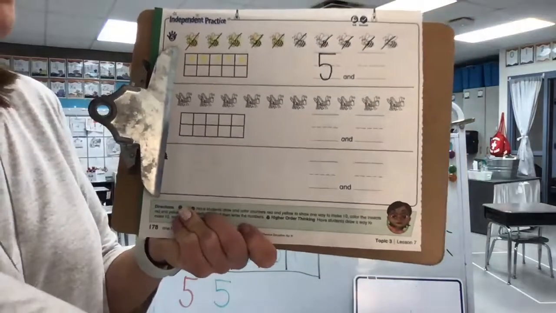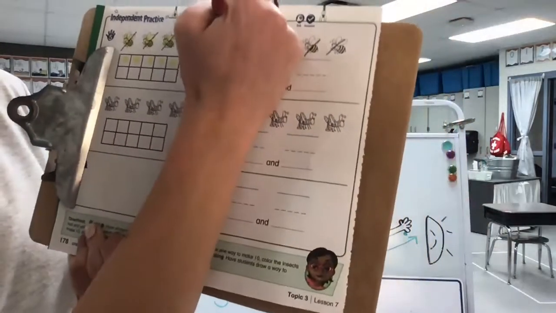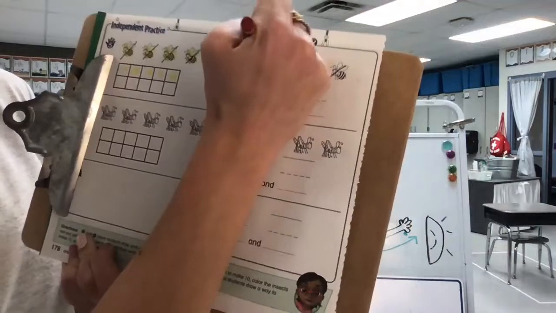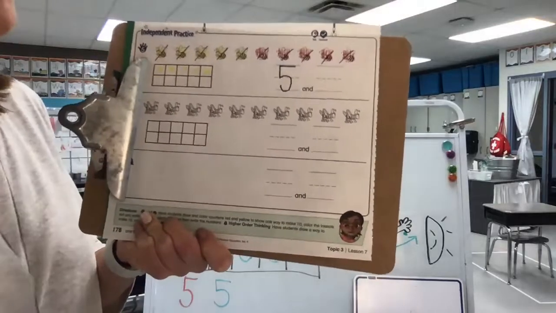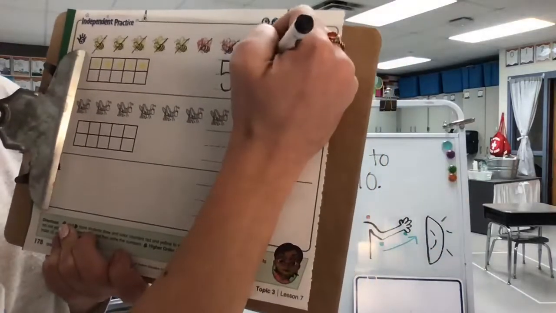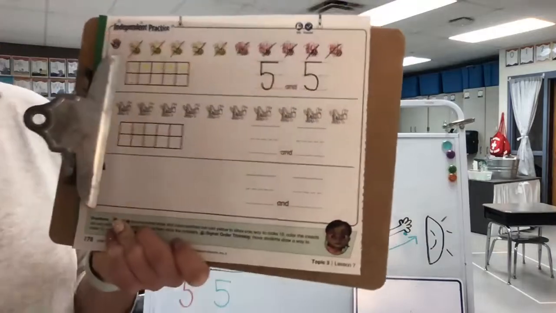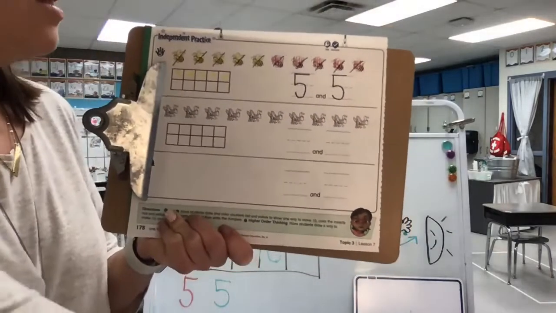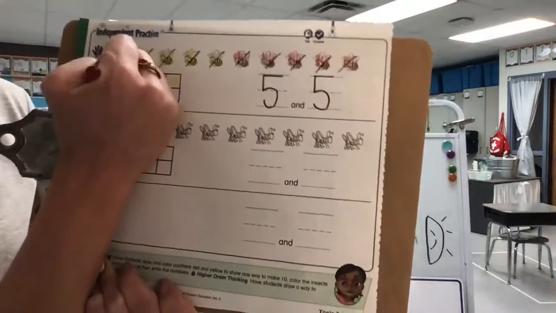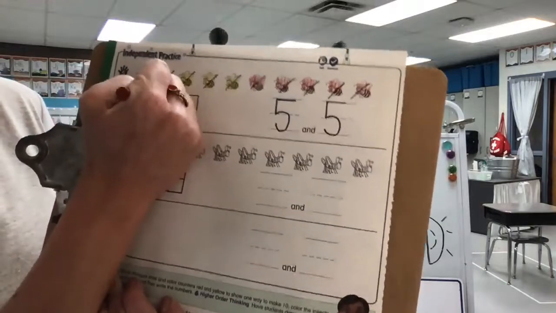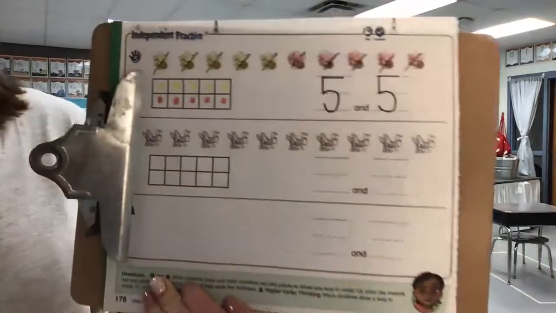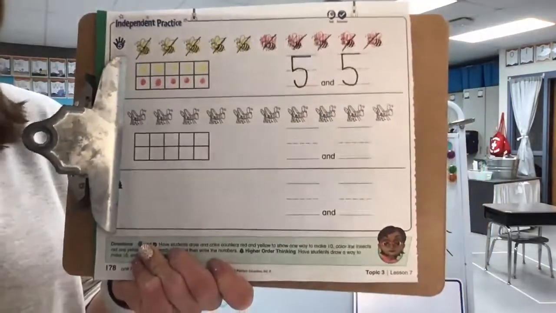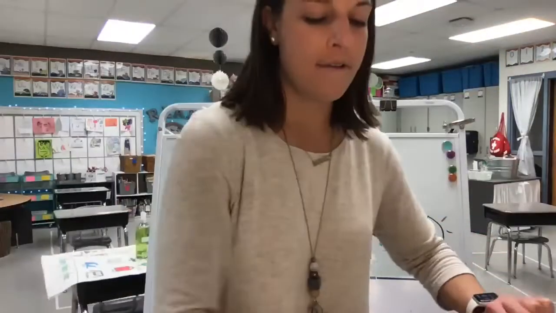And then we're going to switch to red, and we're going to color 5 red B's. 1, 2, 3, 4, 5. So I have 5 yellow, and how many red? 5. So I'm going to write 5 on the second line to show I have 5 in that group. And then I'm going to go back to my 10 frame and color 5 red. 1, 2, 3, 4, 5. So now we can make a group of 10 with a group of 5 and 5.